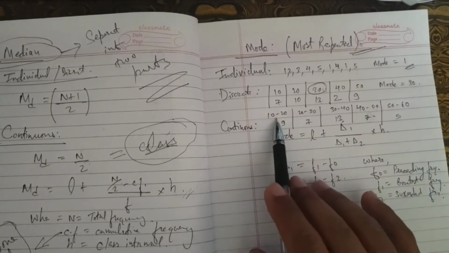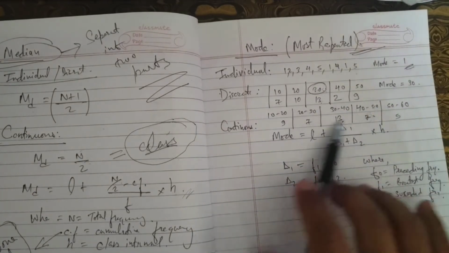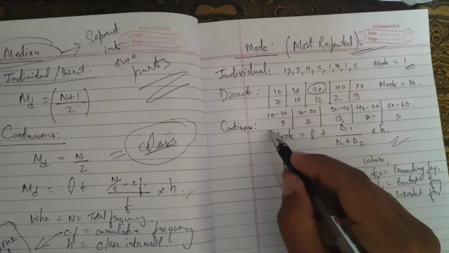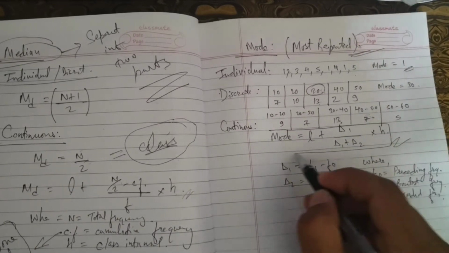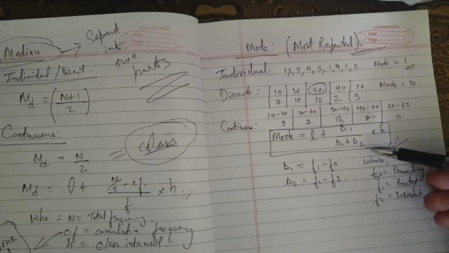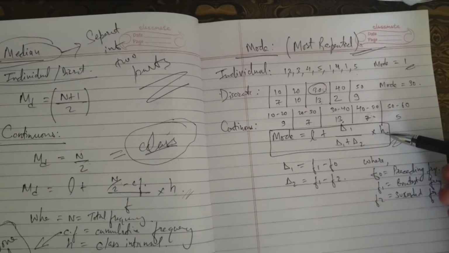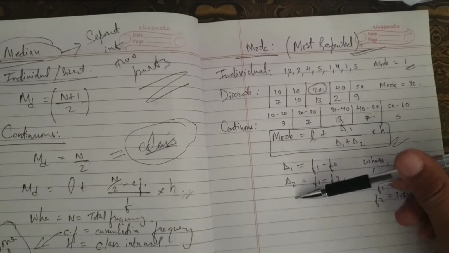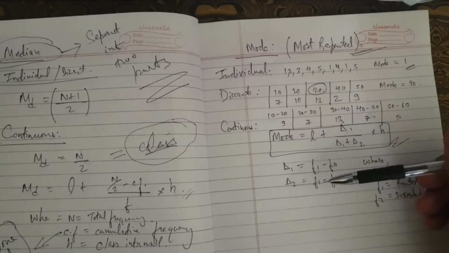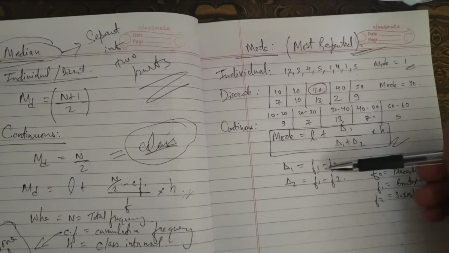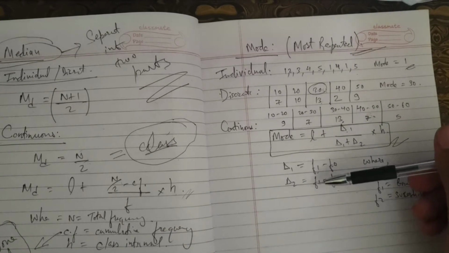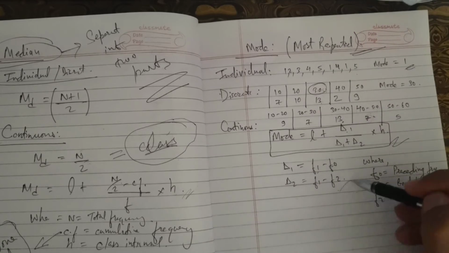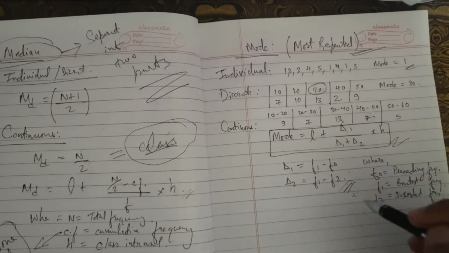In case of continuous, you might have a given series, and it will be hard to find the mode in this, so you will need a formula, which is basically this one. Mode is equal to L plus delta 1 divided by (delta 1 plus delta 2), into height. So what is delta 1 again? Delta 1 is f1 minus f0. Delta 2 is f1 minus f2, not f2 minus f1. This one is f1 minus f0, which is reasonable, but not f2 minus f1. Always remember that. We get pretty confused in this, so students make a lot of mistakes while implementing this formula.